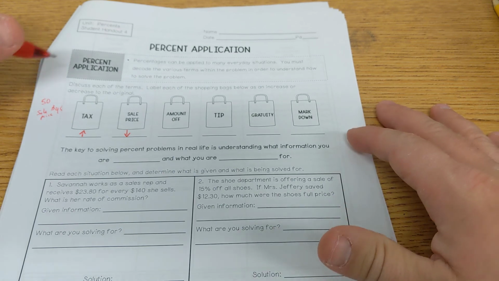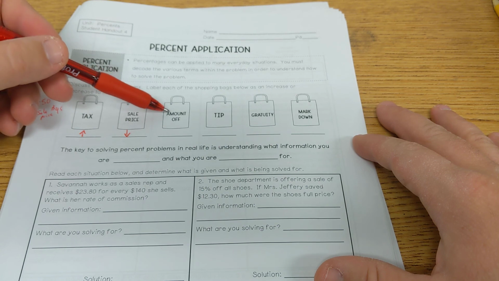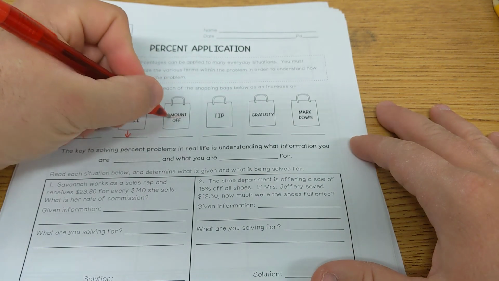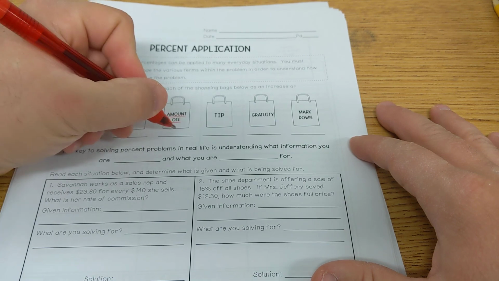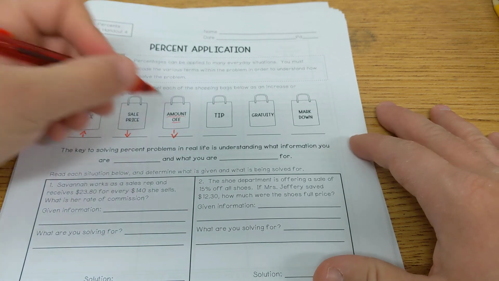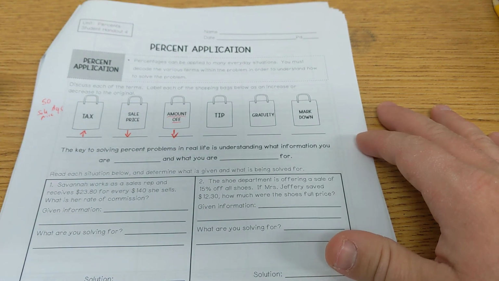The third one, amount off, tells you we're taking an amount off, so we are decreasing that as well.